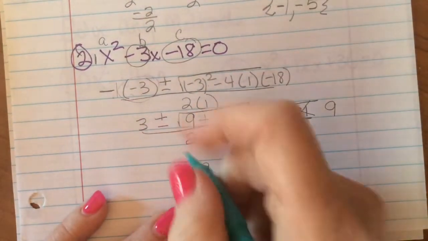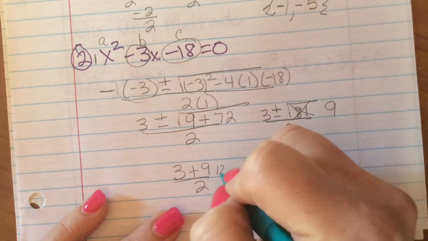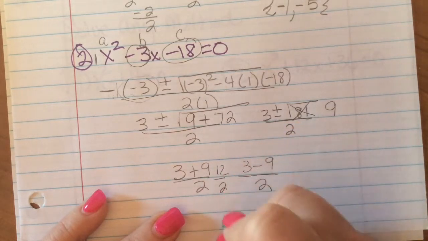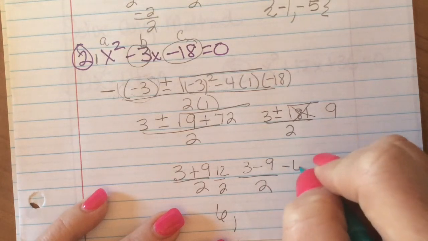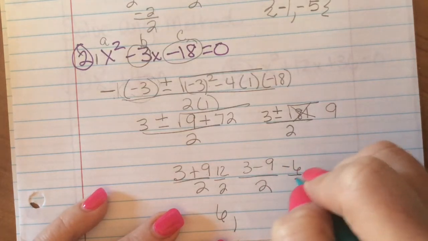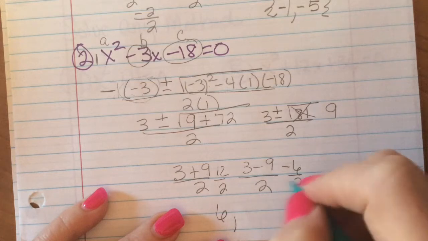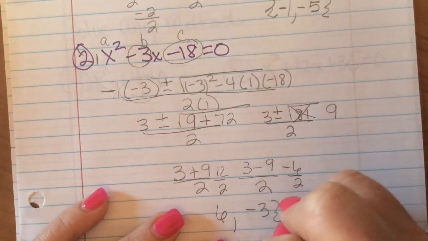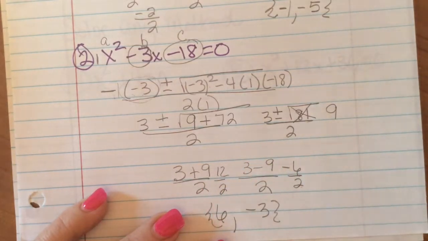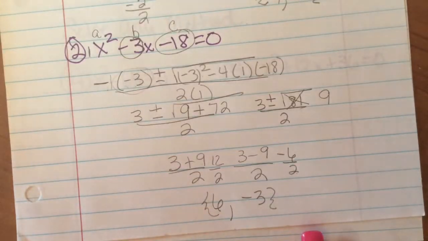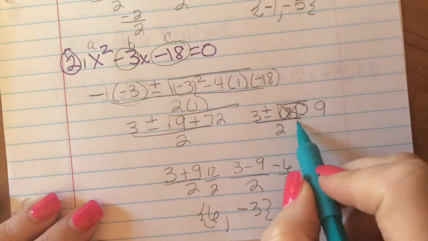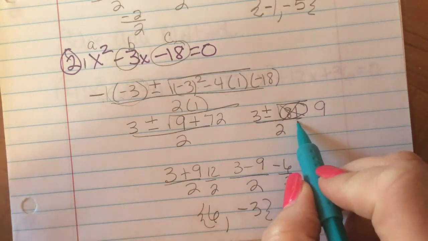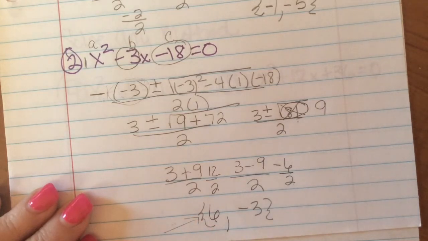Nothing wrong with that. So then this one's going to be 3 plus 9, which is 12 over 2. That's a 6. Then 3 minus 9 is a -6 over 2. -6 divided by 2 is a -3. So there's that solution set. And once again, 81 became our determinant, and 81 is bigger than 0. So again, we have 2 real solutions.